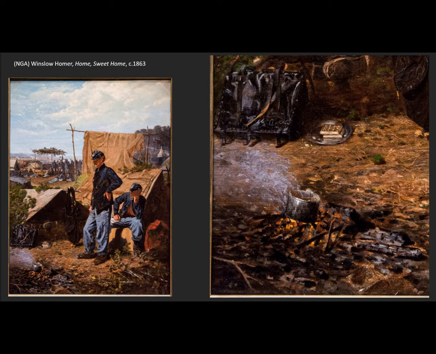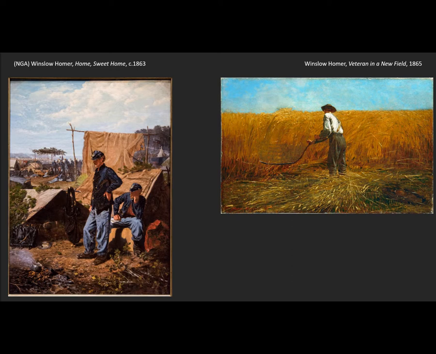So here's Homer again parlaying his Civil War experience into various kinds of works of art, right? Some for publication, but others as works of higher art. This is exactly how we get around to the veteran in the new field that we talked about before. After the war ends, Homer continues to be very much interested in these images of soldiers and the impact of the Civil War on us as a country, right?